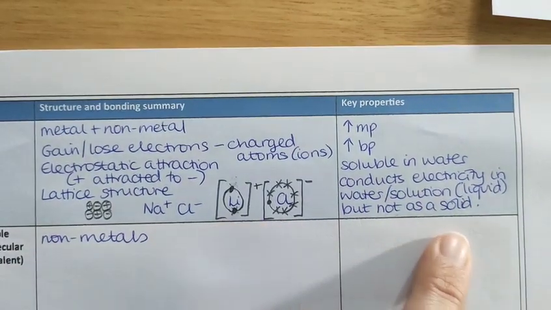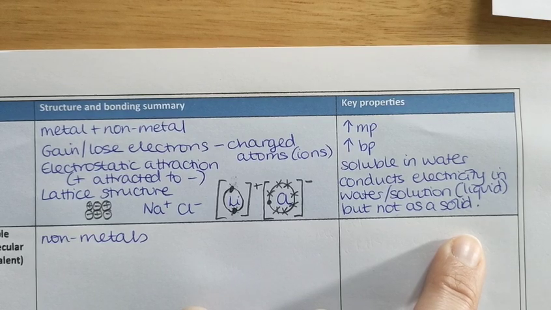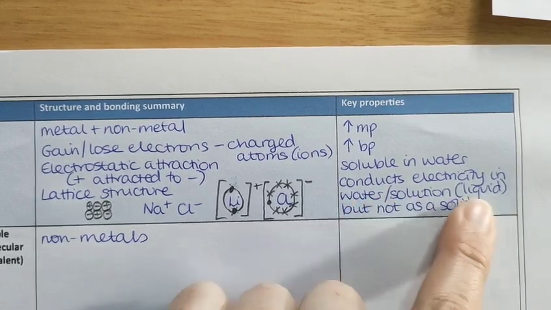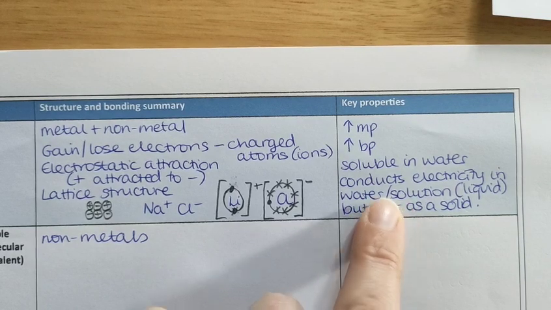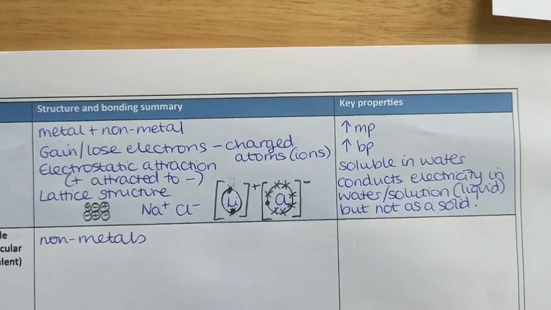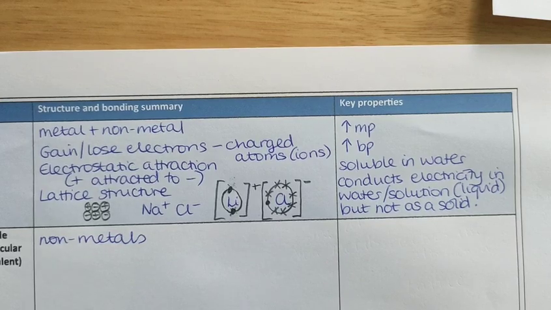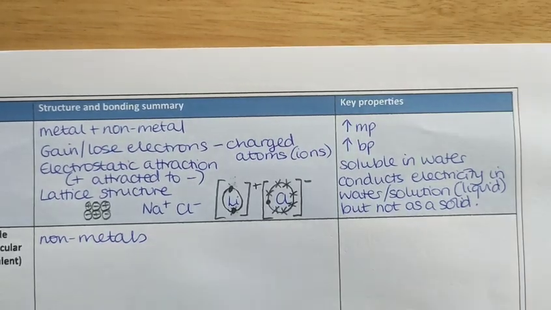That's because the ions can't move in a solid, whereas they can in a liquid or when they're in solution in water, so mixed in with water. If you have ions that are able to move, or electrons that can move, that means it will conduct electricity.